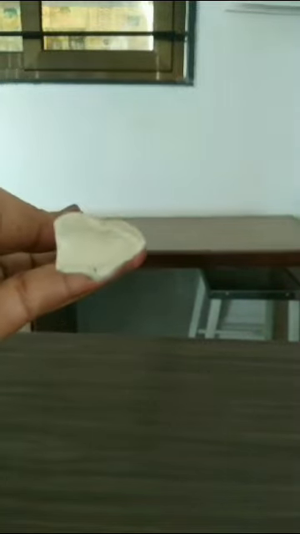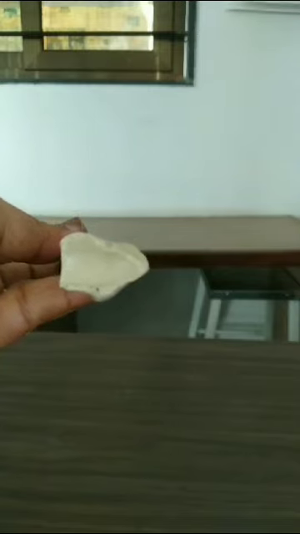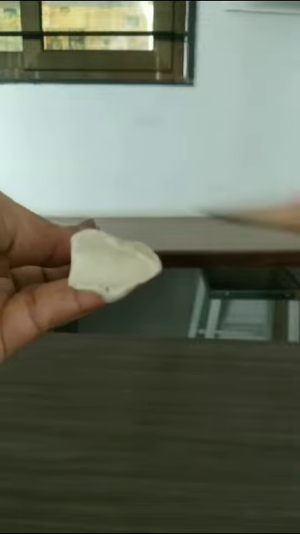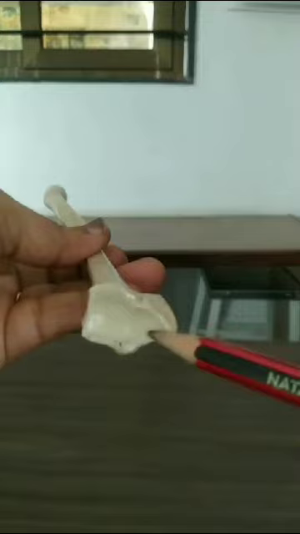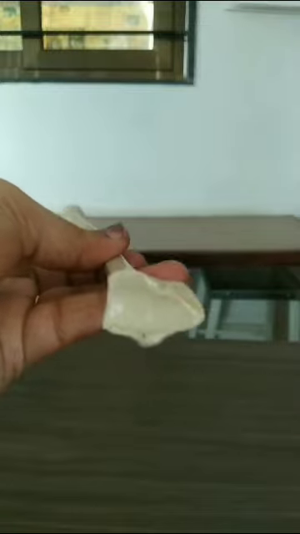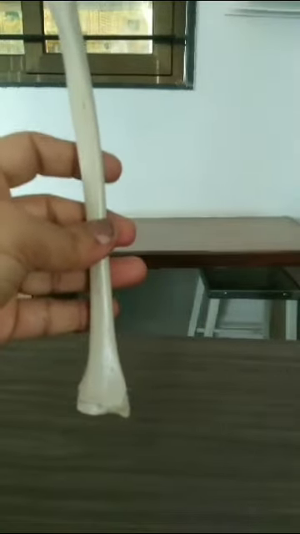If I go on the lower side, this is the inferior surface. It has the impression of 2 bones. One triangular area is for the scaphoid bone laterally, and another quadrangular area is for the lunate bone. So scaphoid and lunate, it is on the inferior surface. We can see the area for 2 carpal bones.